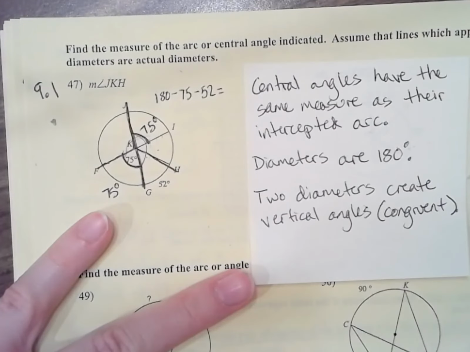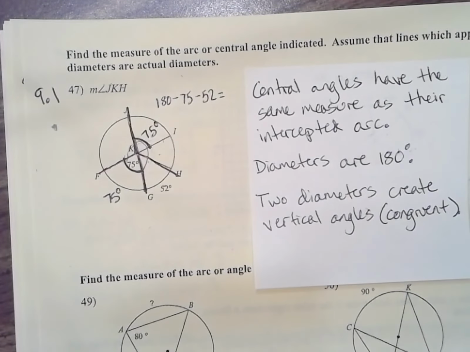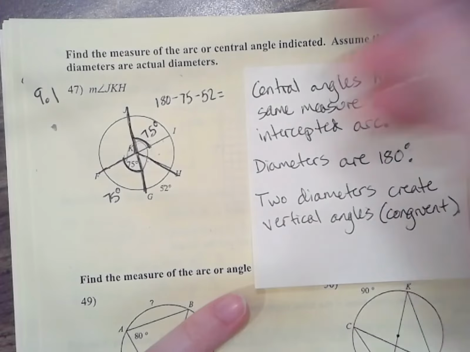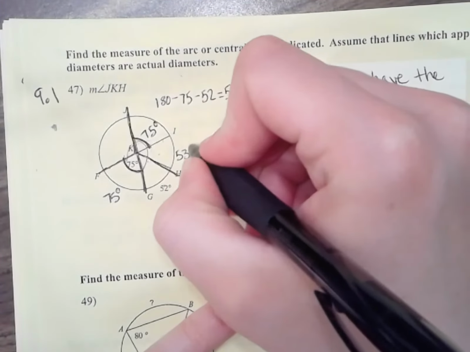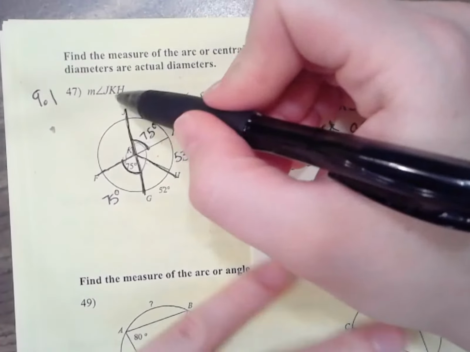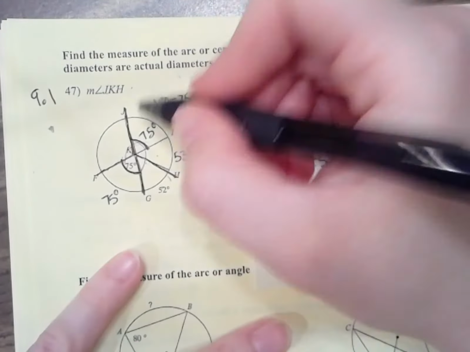My calculator, aka my phone, just died, so it's going to take me a second to type this into my computer here. 180 minus 75 minus 52, 53. So that's 53 degrees. Okay, so JKH is that.